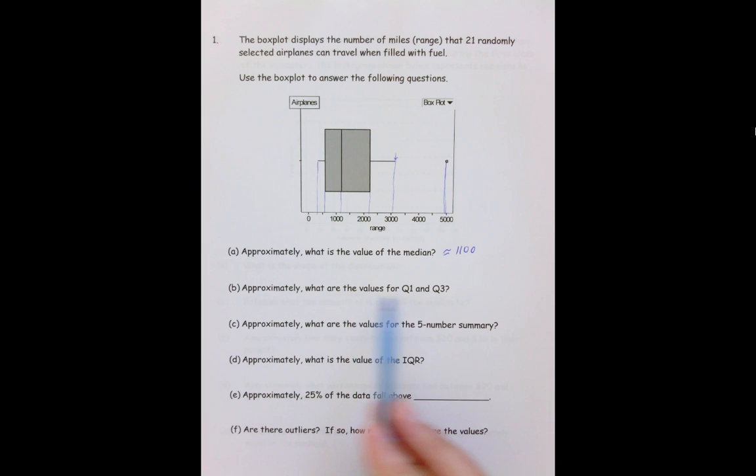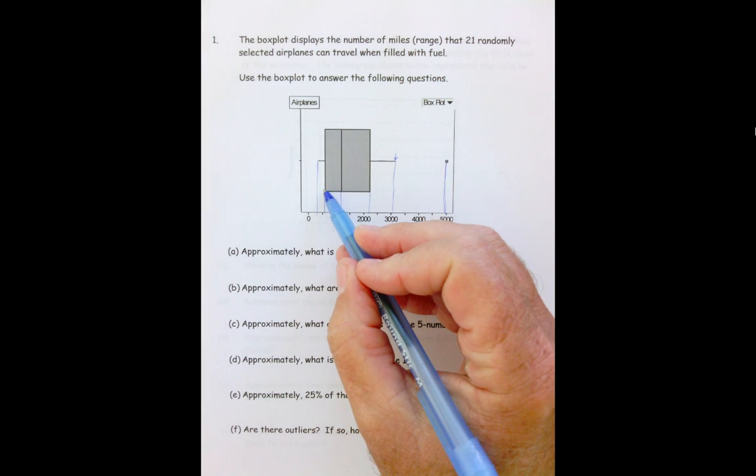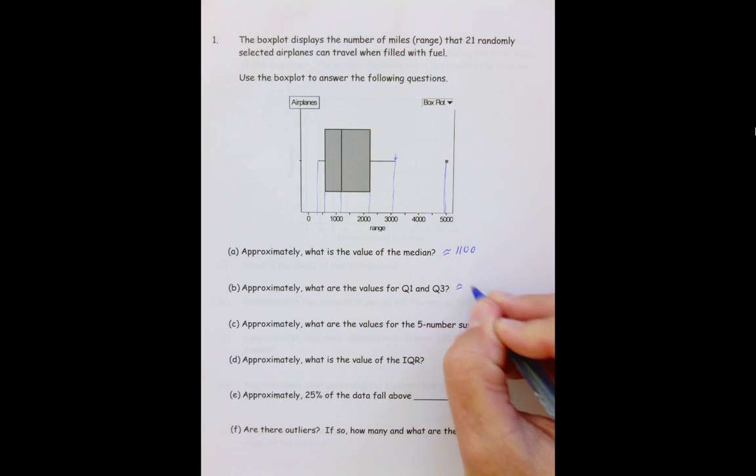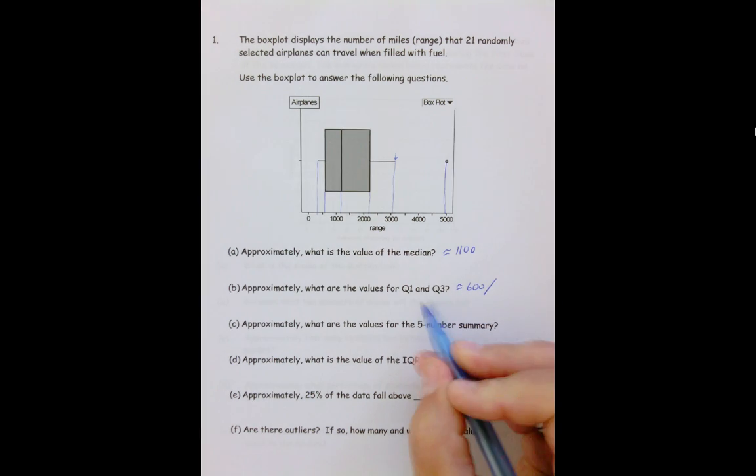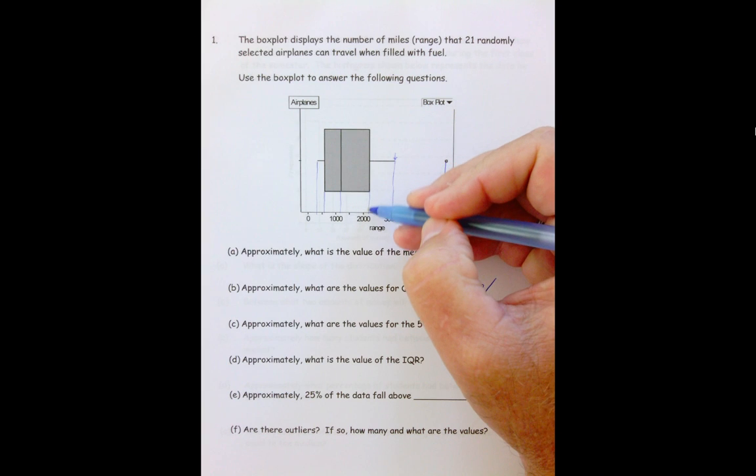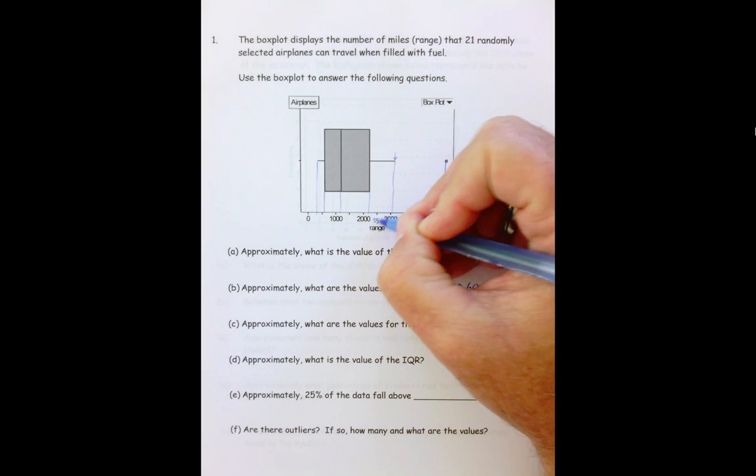Approximately what are the values of Q1 and Q3? Q1 to me looks like it's about 600. And Q3 to me looks like it's about, I don't know, 2,200. If you say 2,100, that's fine. I'm going with 2,200. This right here is 2,500, and it's just a little less than a half, so that's why I went with 2,200.